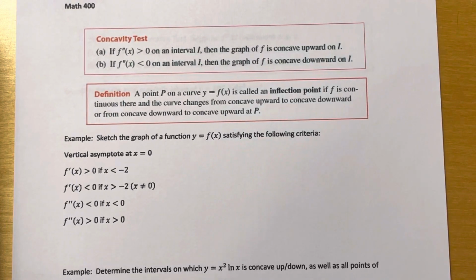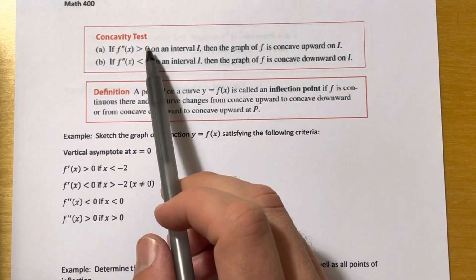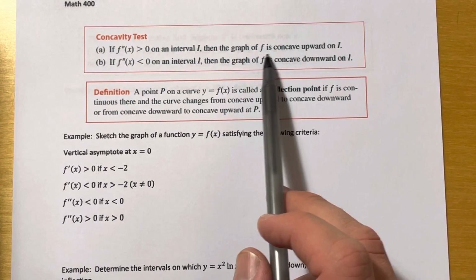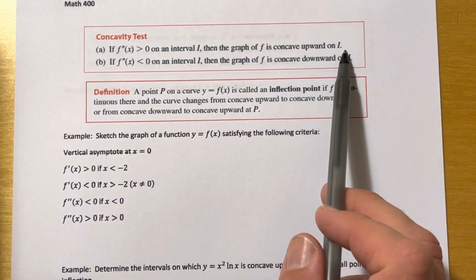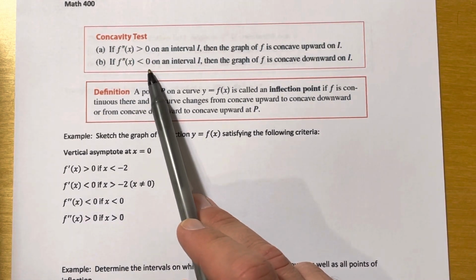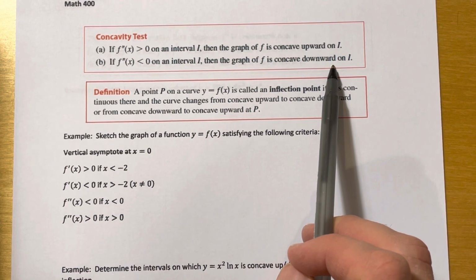Now, we have what's called the concavity test. This is what relates the second derivative of a function to concavity. The concavity test says this. If f double prime of x is greater than 0 on some interval I, then the graph of f is concave up on I. If f double prime of x is negative on an interval I, then the graph of f is concave down on I.